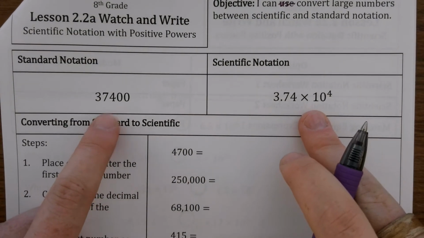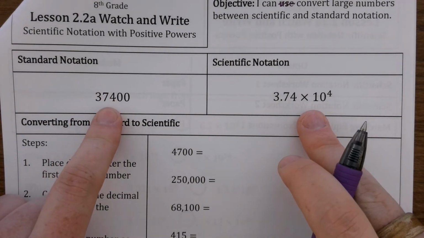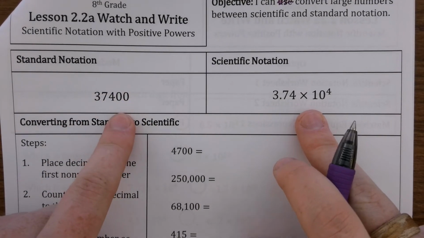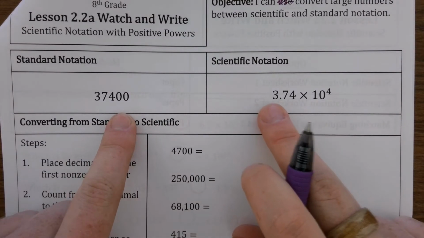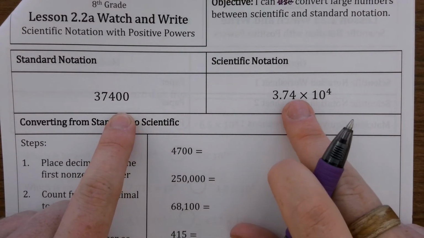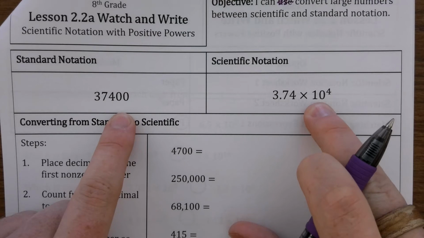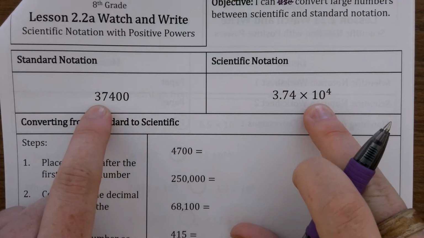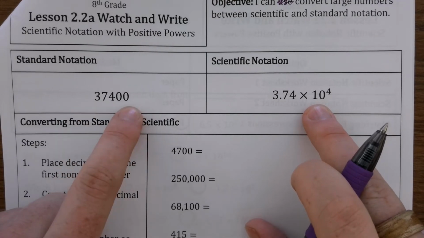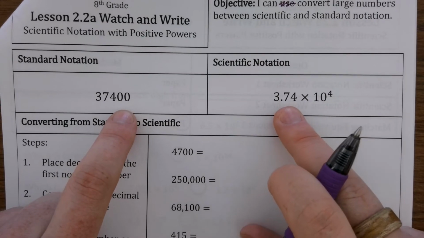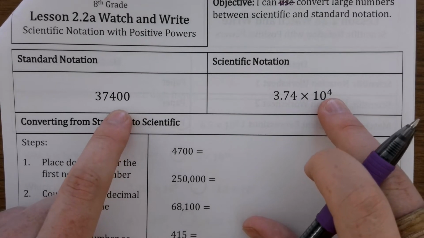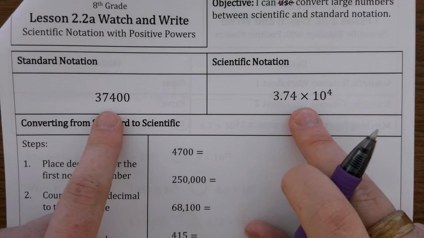Quick reminder, standard notation is just a regular number. Scientific notation is always going to have a decimal, and then we're going to multiply by a power of 10. So, for example, 37,400 is the same as 3.74 times 10 to the fourth power. These represent the same number, just written a little bit differently.